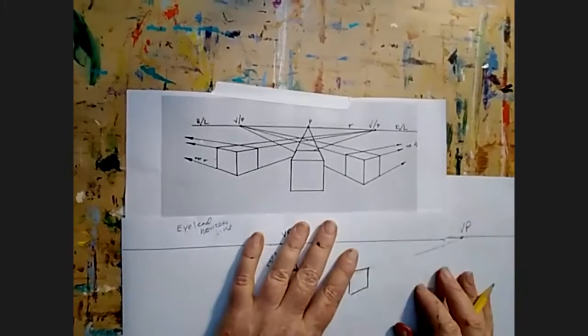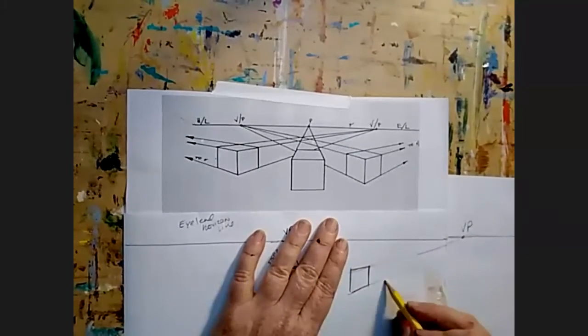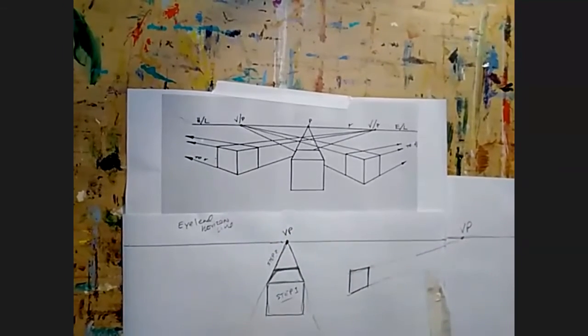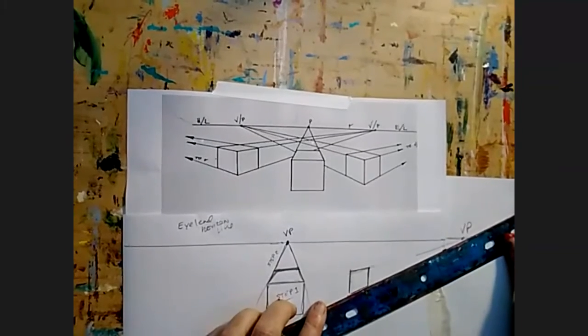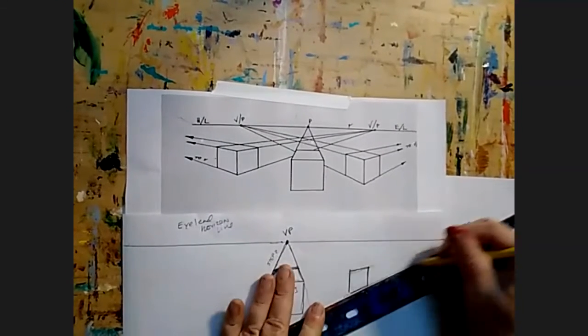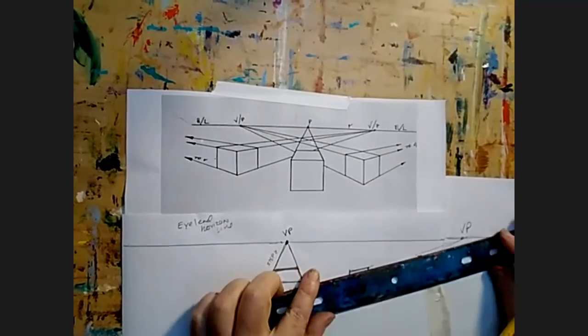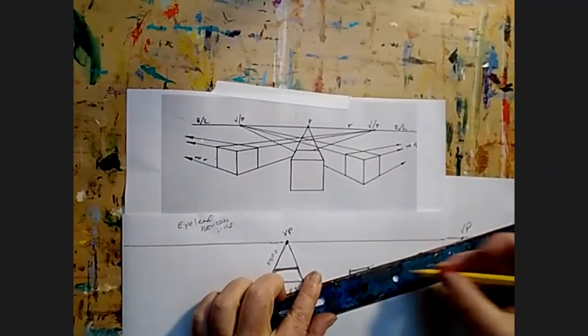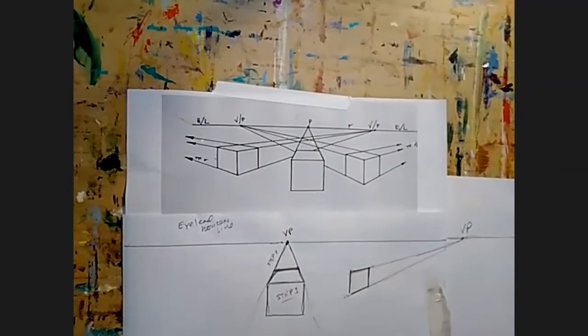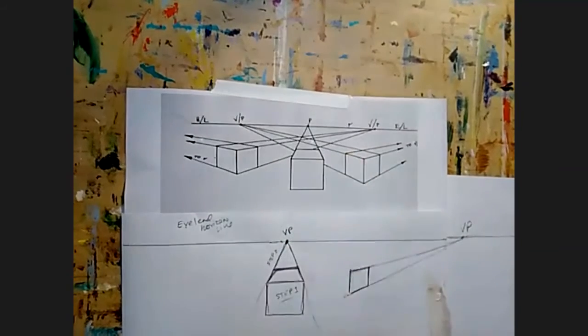Because these are going the same direction, they'll go to the same vanishing point. So I know how to make this angle because I know it goes to the same vanishing point as here. Got it? And same with this side.